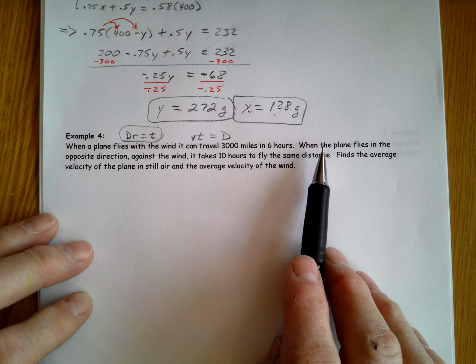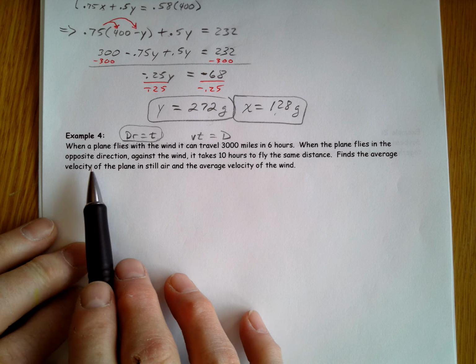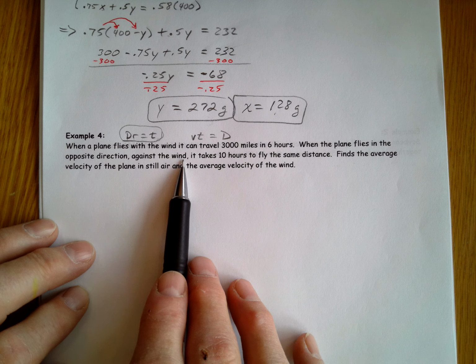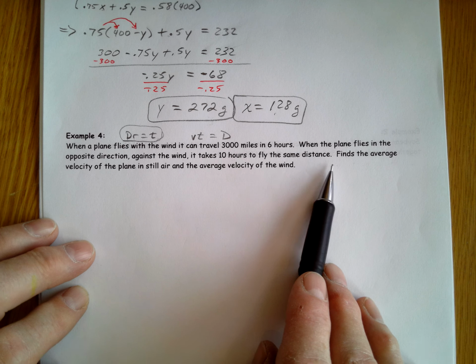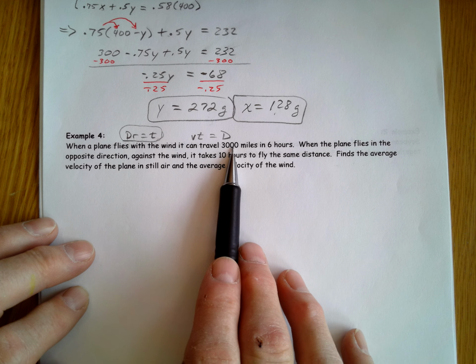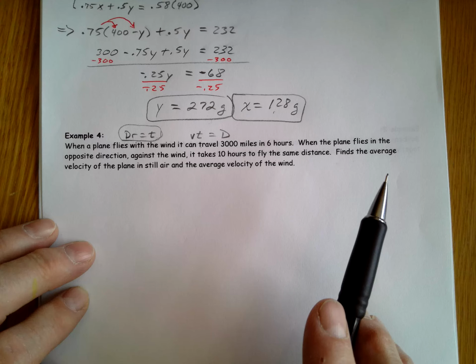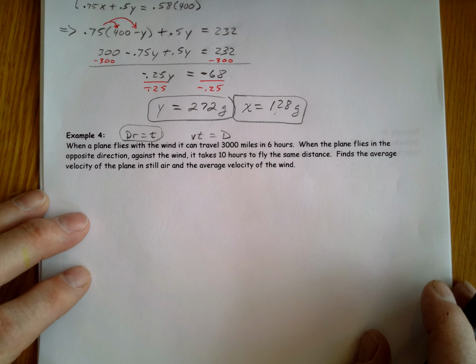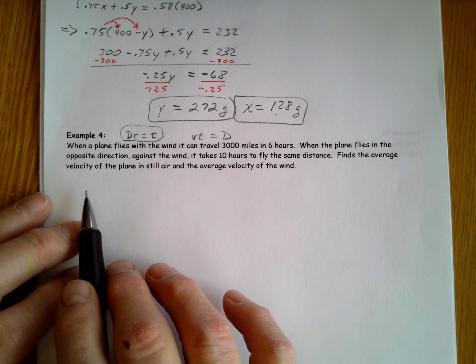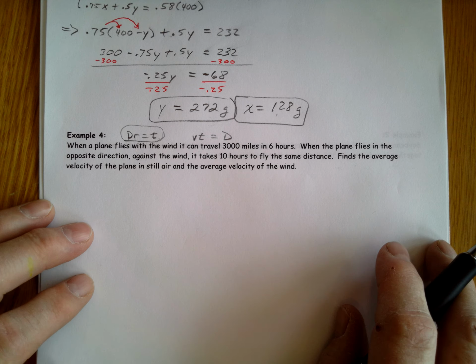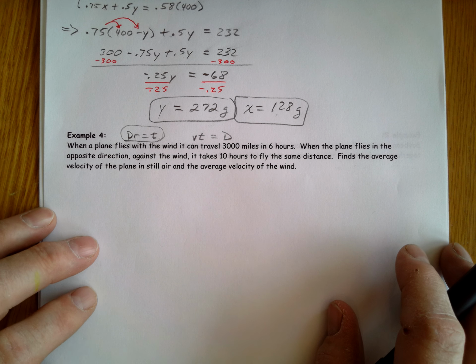When the plane flies in the opposite direction against the wind, it takes 10 hours to fly the same distance. So to go 3,000 miles against the wind, okay? Find the average velocity of the plane in still air and the average velocity of the wind.